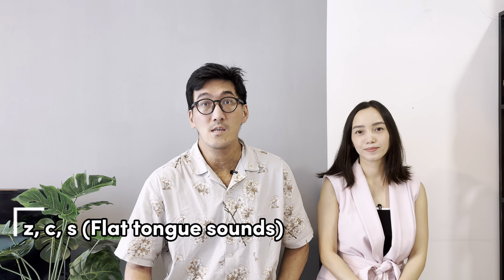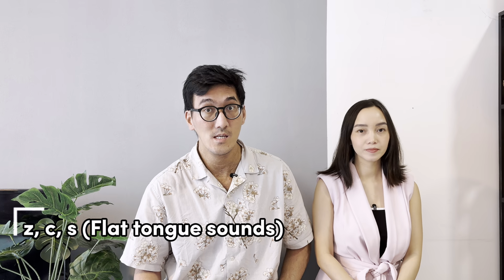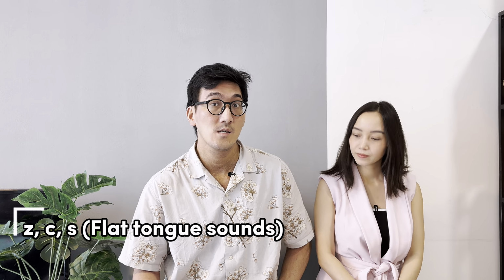Okay. The next set is the flat tongue sounds written as Z, C, and S. How do you do that? So both rows of teeth are biting against each other and push your tongue against the teeth. Z, z.